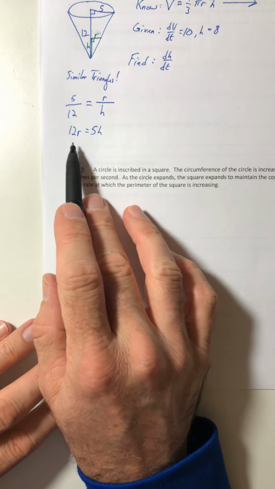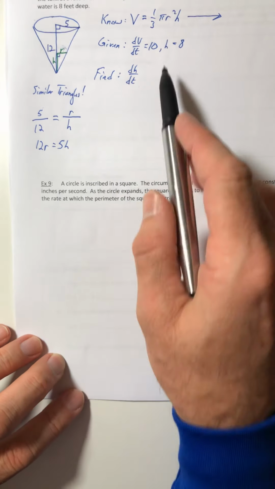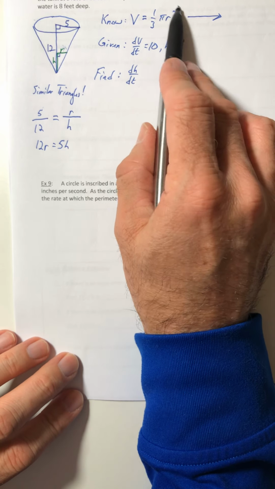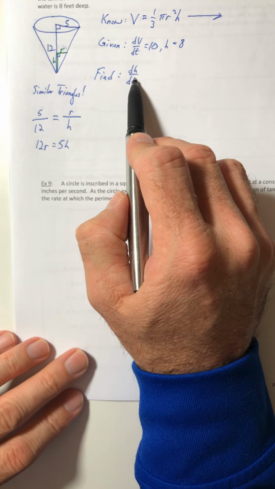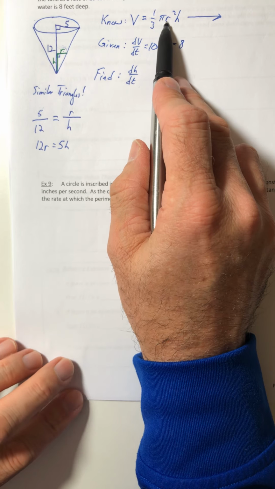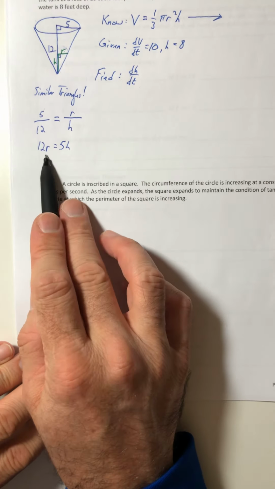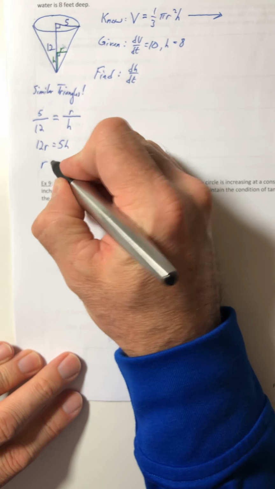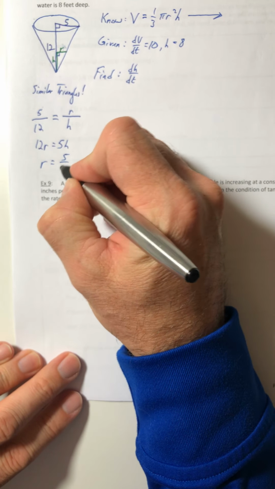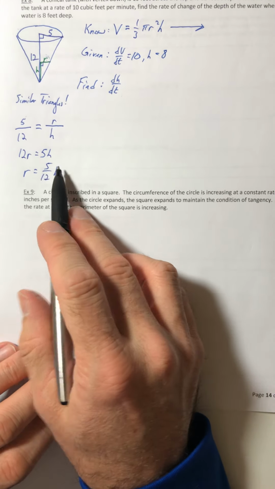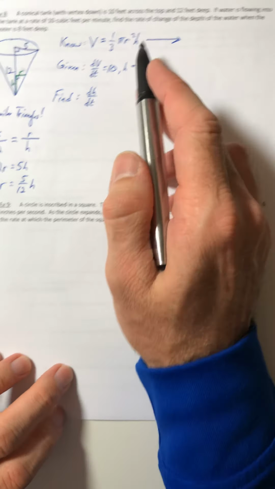Well, we want to be smart about which one we solve for. We want to find dh/dt. So that means in my volume equation, I need h's. I do not want r's. So r is what has to substitute out. So I'm going to solve for r and get 5/12 h. So that's what's going to plug into the r.